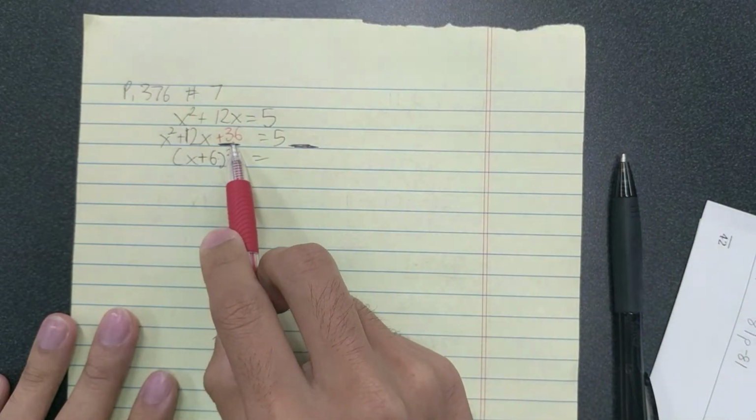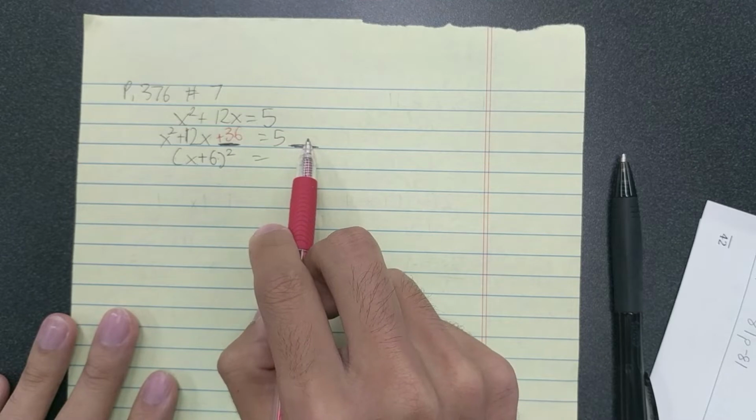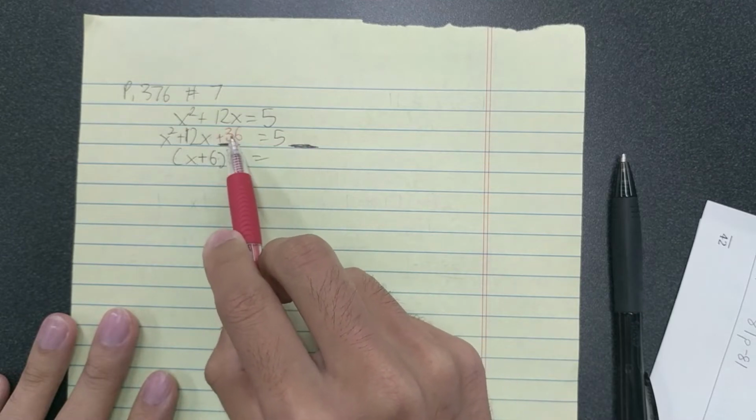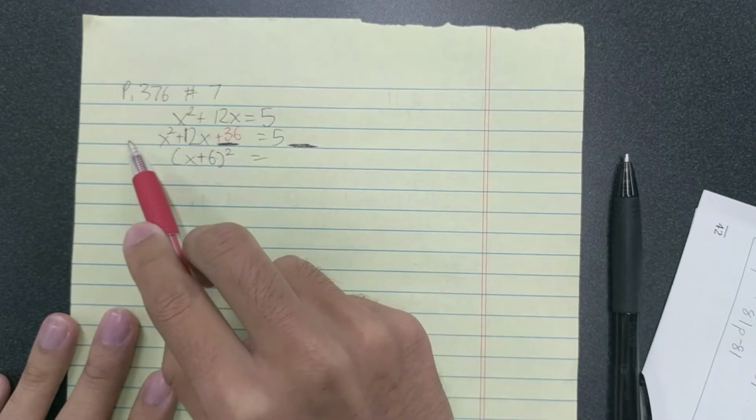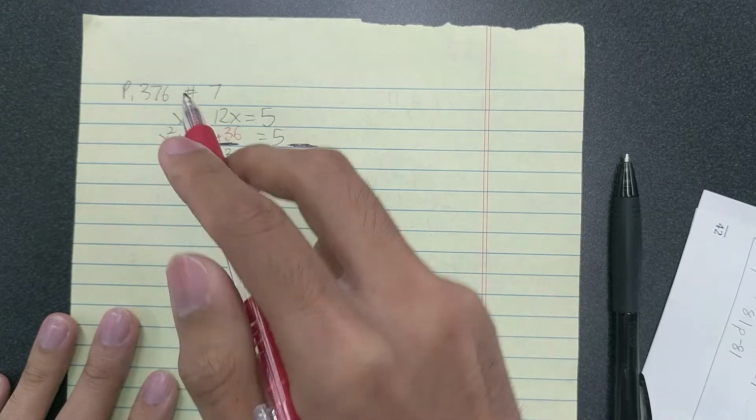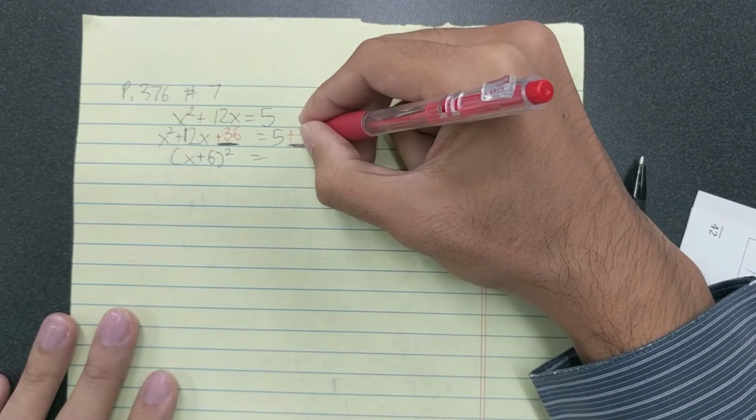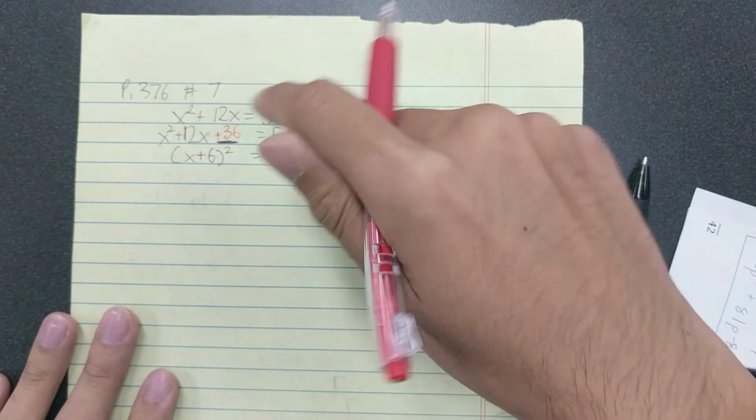Okay, so we do want to make sure we add the same value to both sides. In this case, the 36 is simply 36. There's no other number in front multiplying it. So 36 on the left is 36 on the right. Okay, so that makes 41.